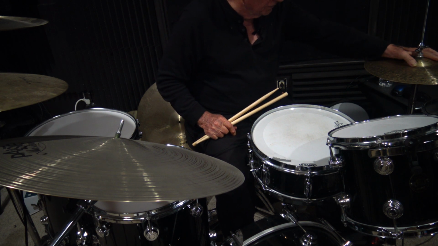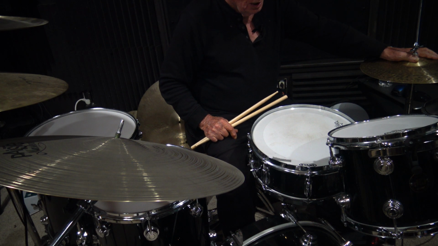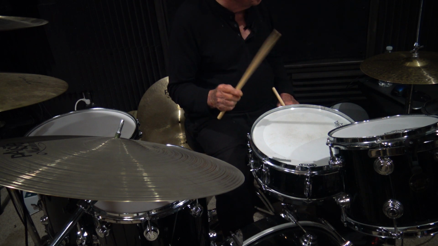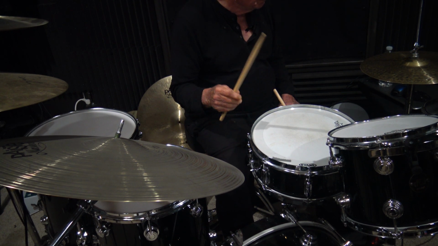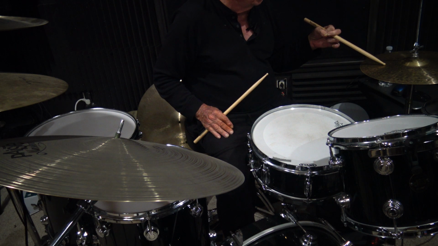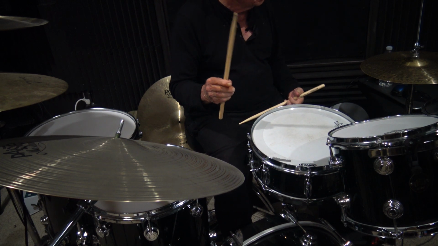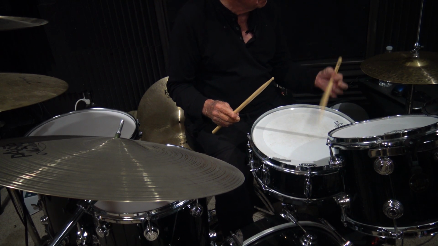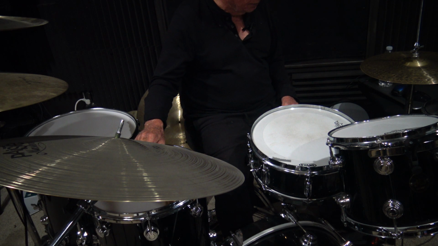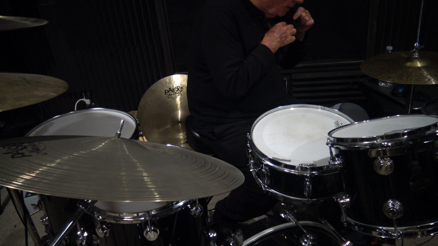Now let's not forget the forgotten foot. There's a couple different ways to play the hi-hat. I normally play it on the downbeat, but when I play my right hand, I'm going to play the 3 with the bass drum. When I do my left hand, I'm going to play the 3 with the hi-hat. That I didn't write out yet. Do we understand that? Any questions on that?